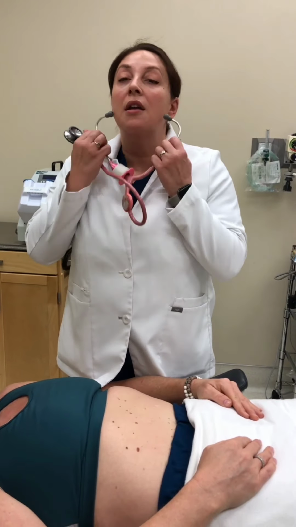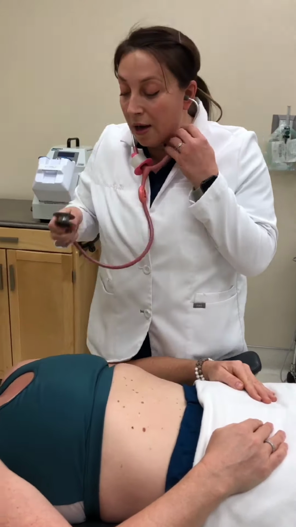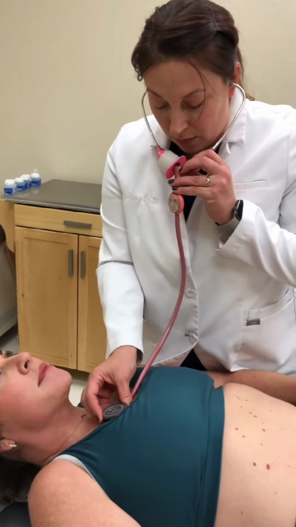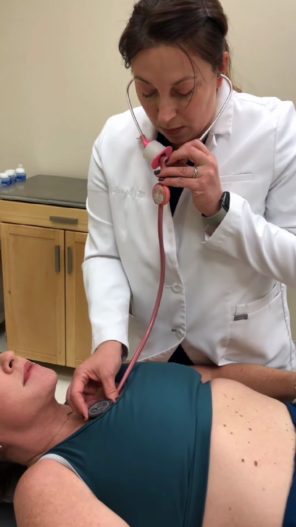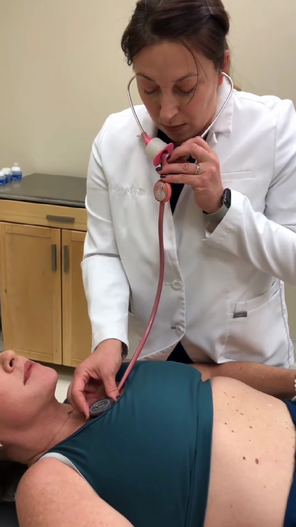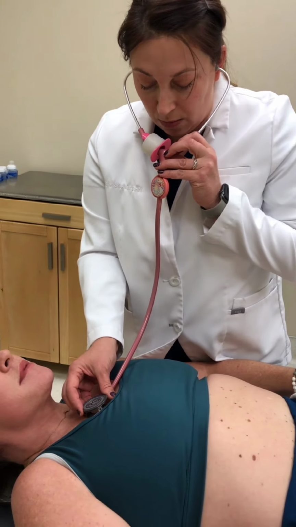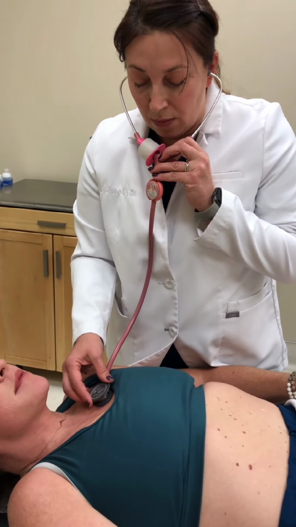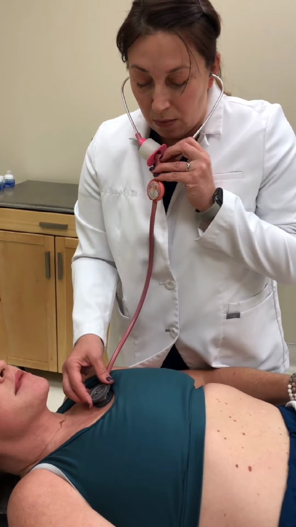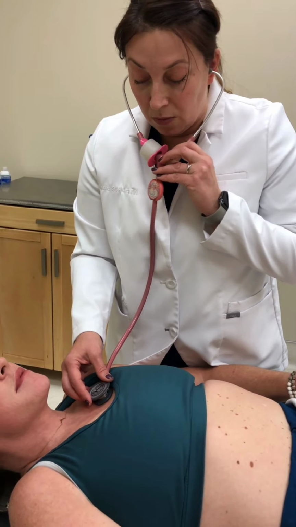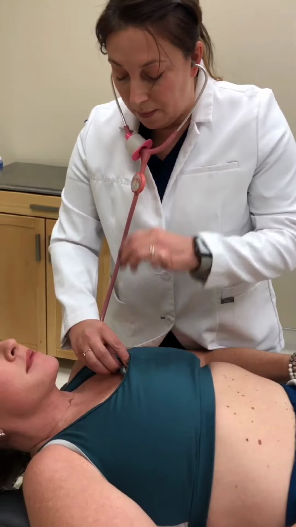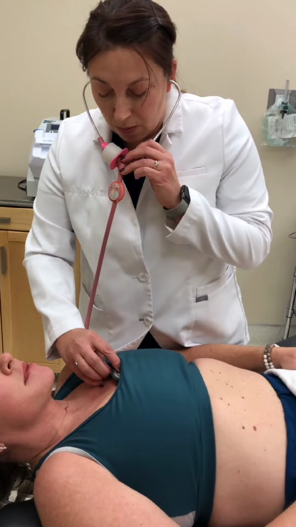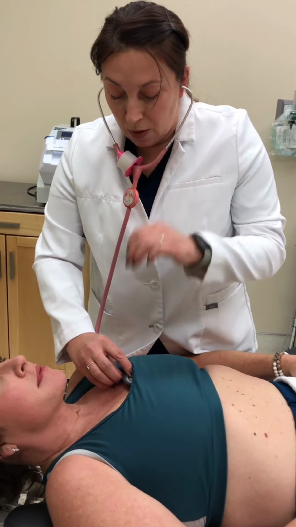And I'm going to turn and listen for murmurs, starting with pulmonic. Aortic. Erb's point. Good.